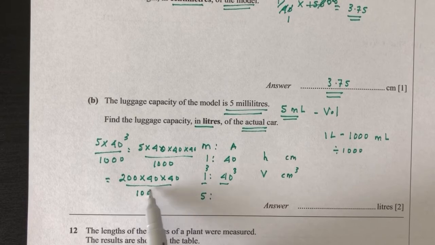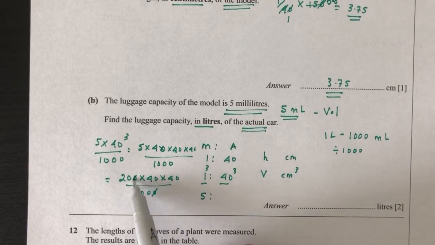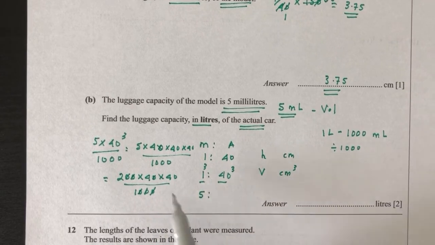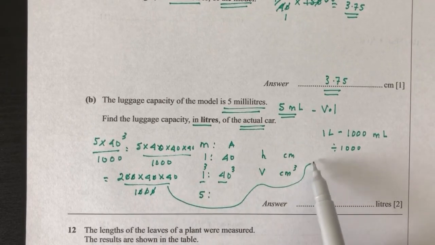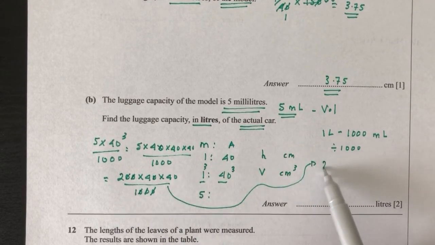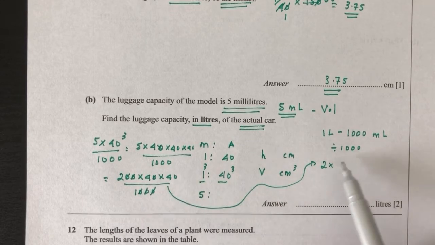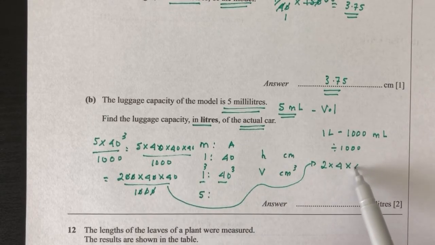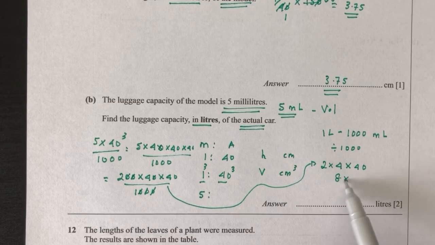Here we have 3 zeros, 1, 2, 3. So let's cancel them here. What do we have left? 2 times 4 times 40, which is 8 times 40. So your answer will be 320 liters.